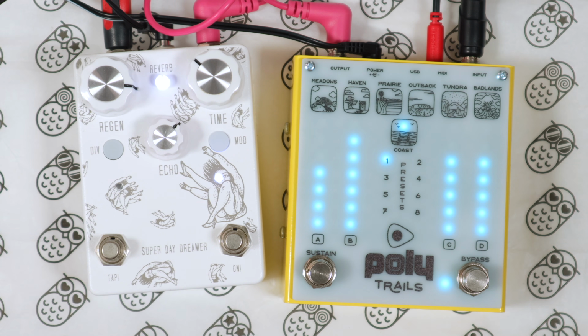So then with Trails going into that, really lovely washed out wet ambient effect.